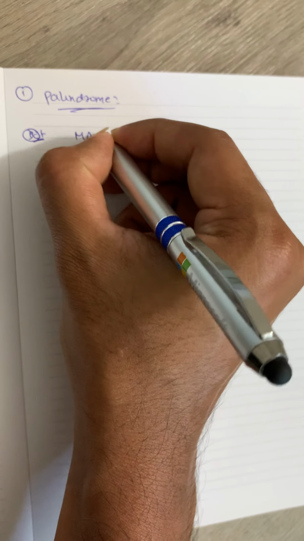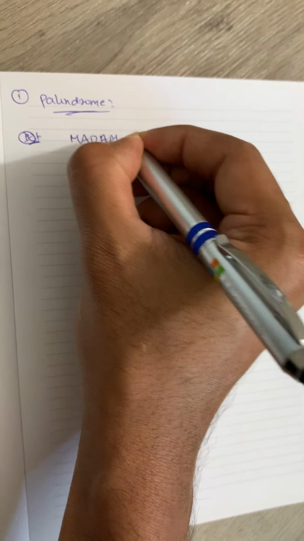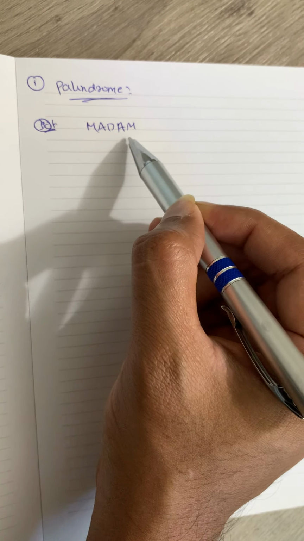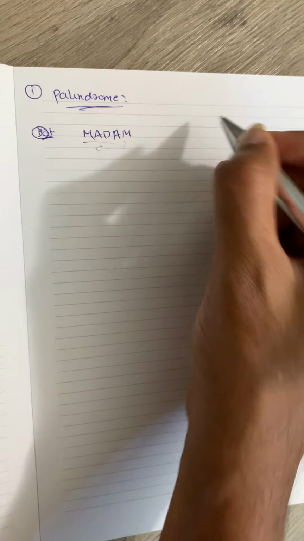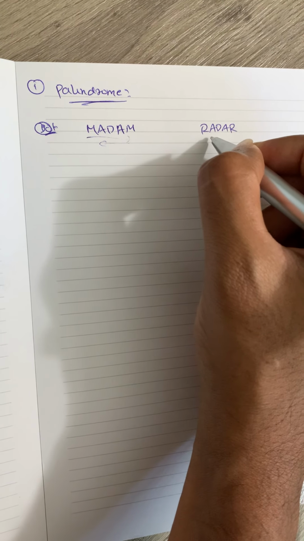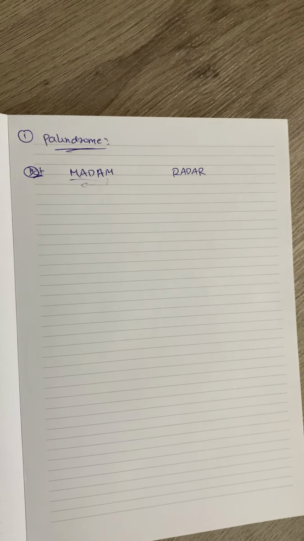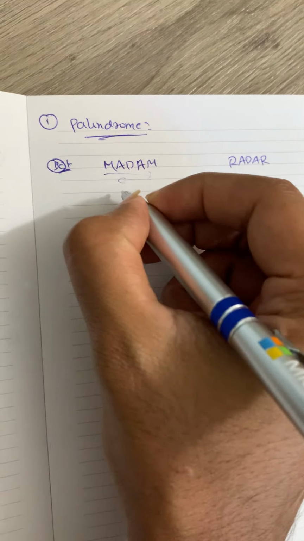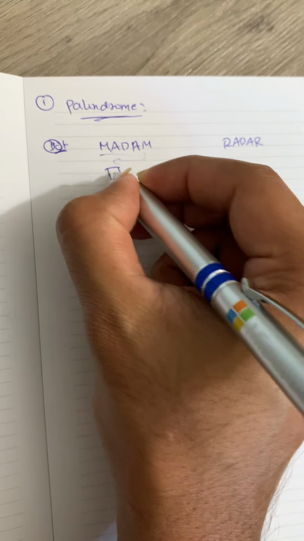So if you see madam, it reads the same forward and also backward, and the word radar also reads the same forward and backward. So these two are palindromes.